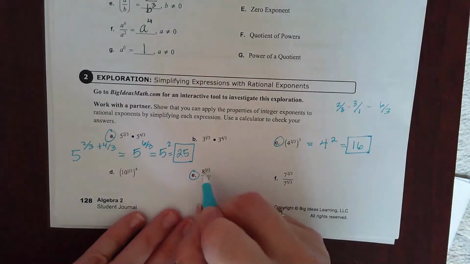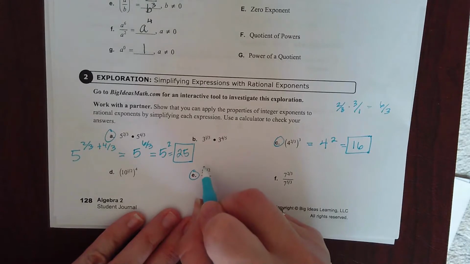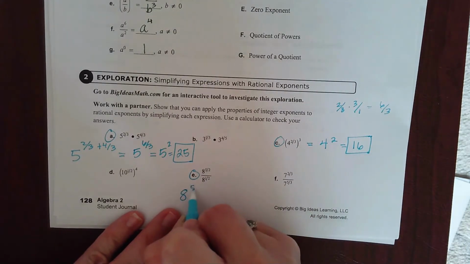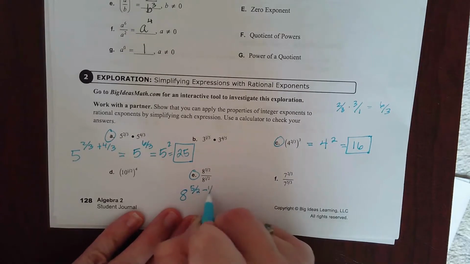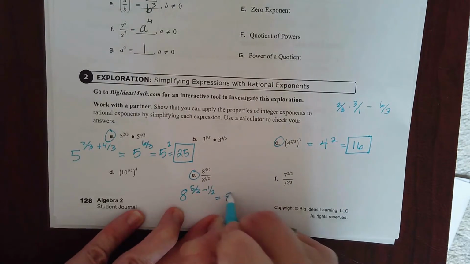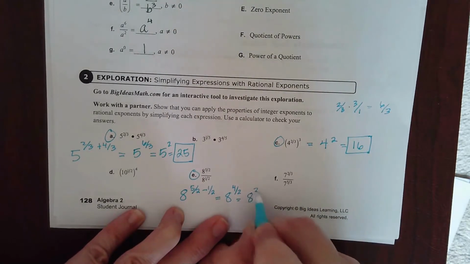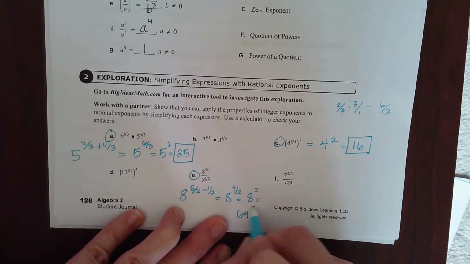And then letter E, if you notice, they both have the same base, so 8 and 8, and they're being divided, so you would subtract your exponents. So 5 halves minus 1 half would give me 8 to the 4 halves, or in other words, 8 squared, or in other words, 64.